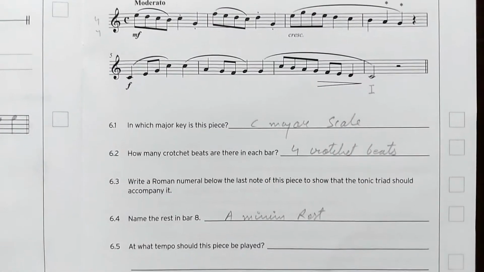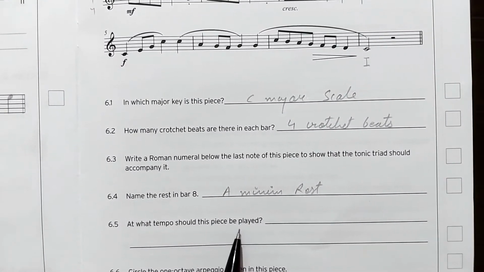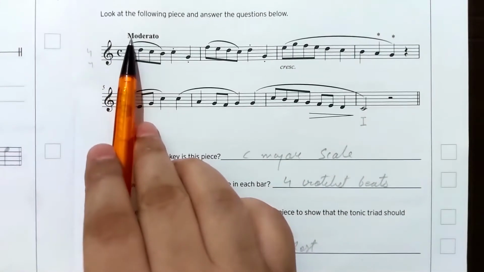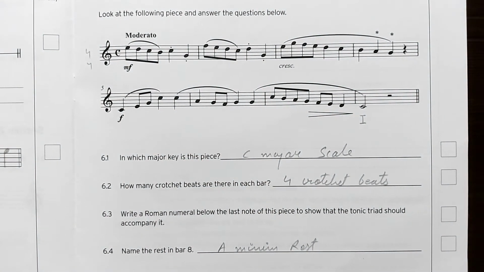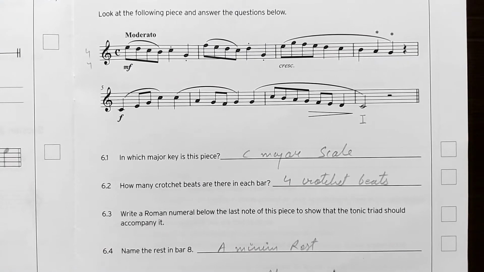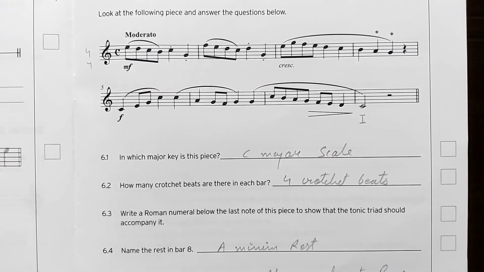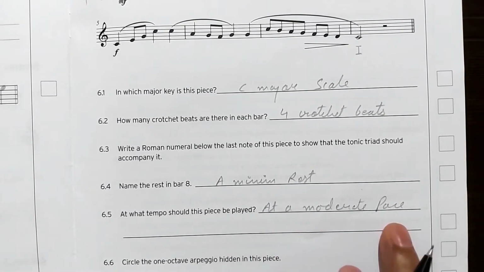Now next is, at what tempo should this piece be played? For that we have to check this. It says moderato, so that means it should be played at a moderate pace.